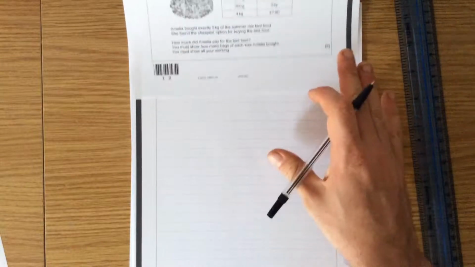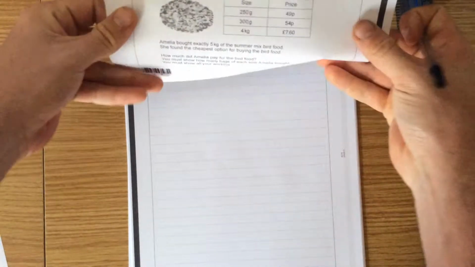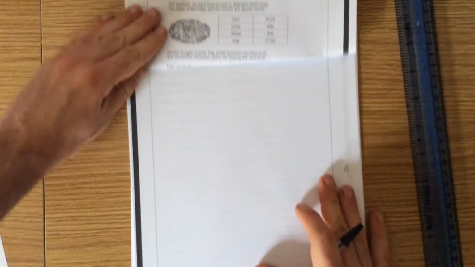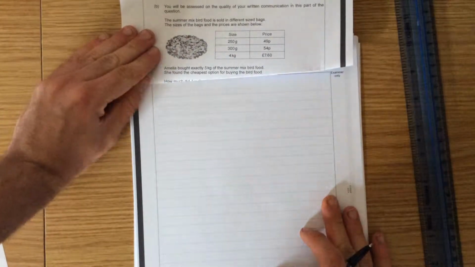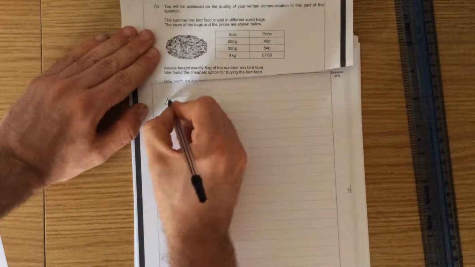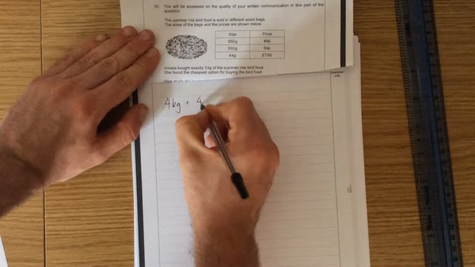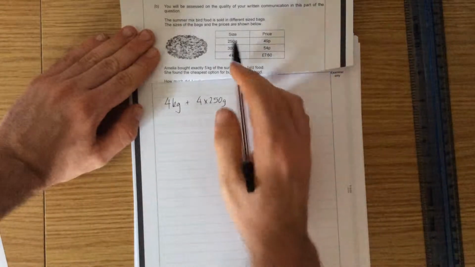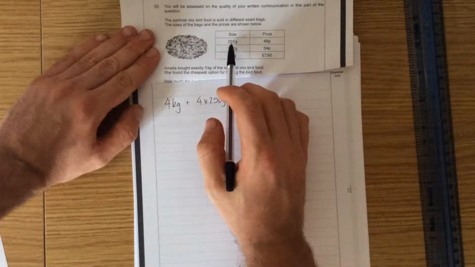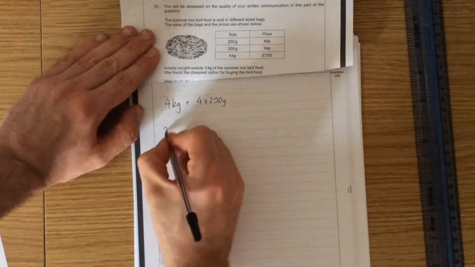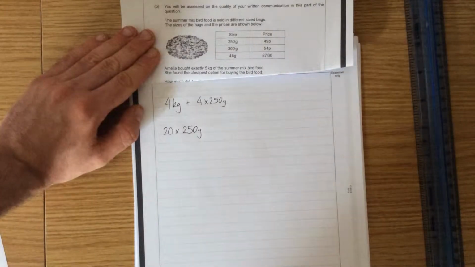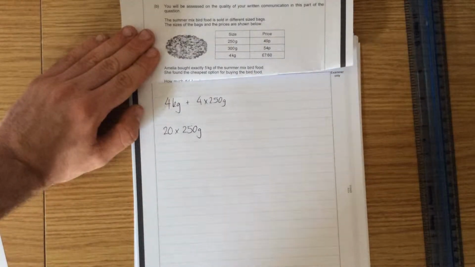Part B. So exactly 5 kilograms. She did pay the least possible, and we need to work out how much she paid altogether. So we need to decide how many combinations there are to make 5 kilograms. So we could have a 4 kilogram plus 4 lots of the 250 grams. We could do it that way. We could say to make 5 kilograms, if she had just 20 of the 250 gram bags, that would also make 5,000 grams, which is the 5 kilograms she wants.